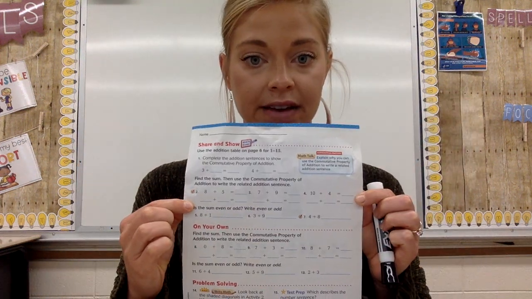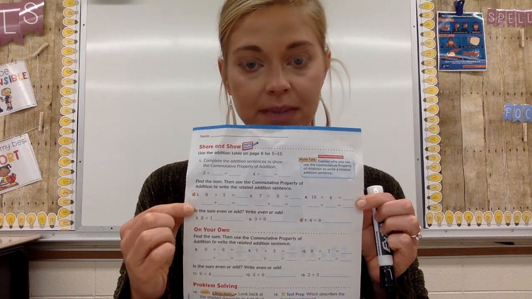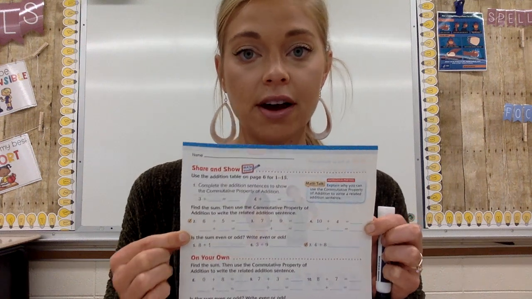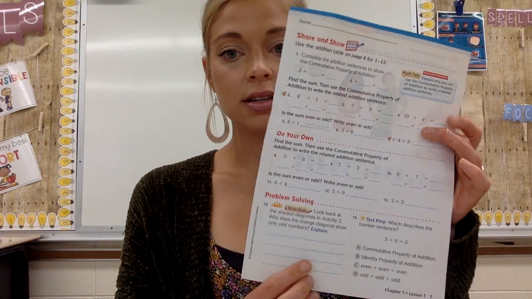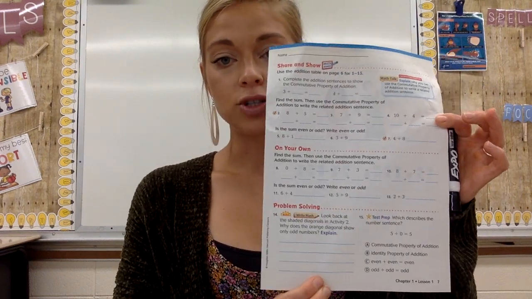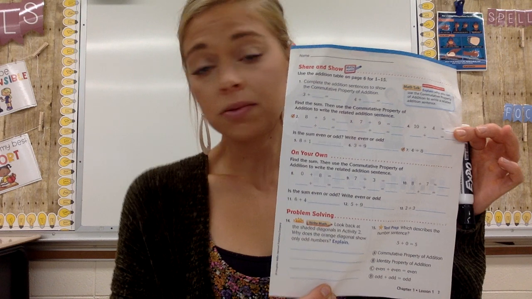Okay, page 7. Now we're not going to do all of these problems together, but we're going to just kind of do some of them just like we normally would in class. And then you're going to do a seesaw activity on your own in a little bit. Today we're talking about even and odd numbers. So I want you to go get this page. You do not have to tear it out. You can tear it out if you want to, but you don't have to.